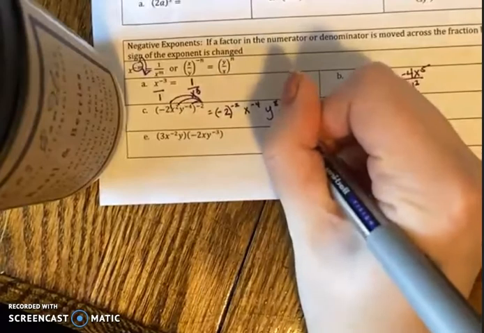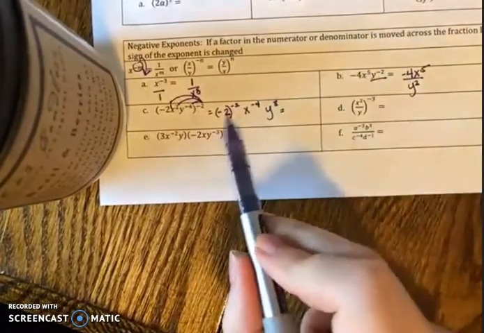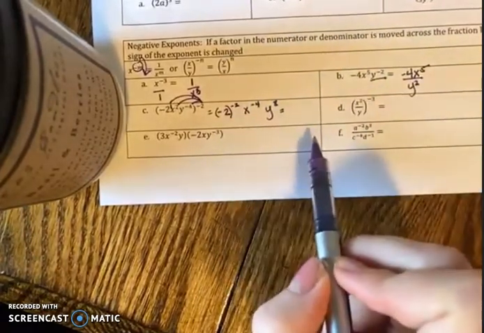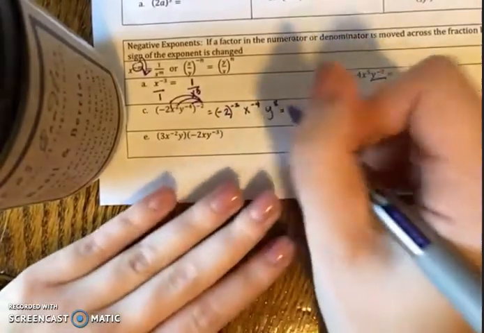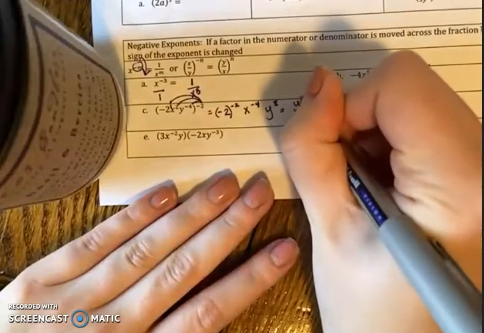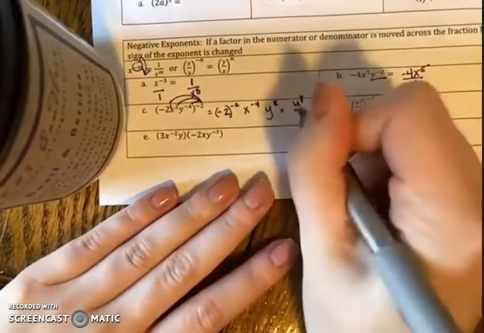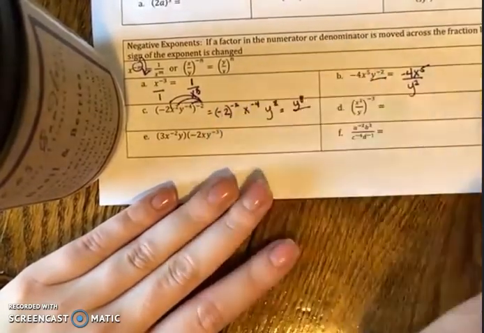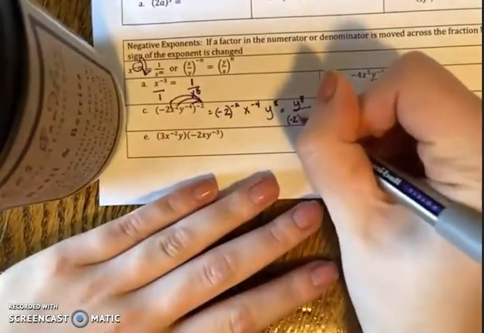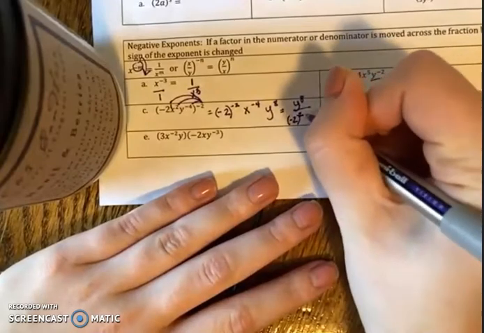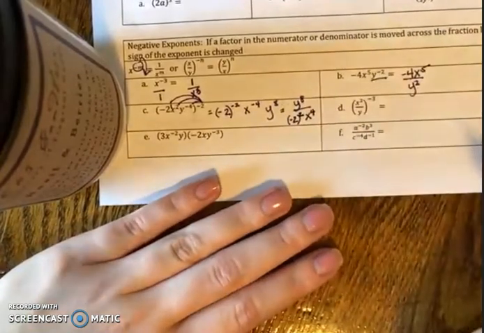So when you ask yourself, what do I need to move? Those would be the terms with the negative exponent. So I need to keep my y to the 8th power in the numerator, that stays, but the negative 2 and the x bases would be moved down. So I have a negative 2 being squared, and I have x to the 4th power.